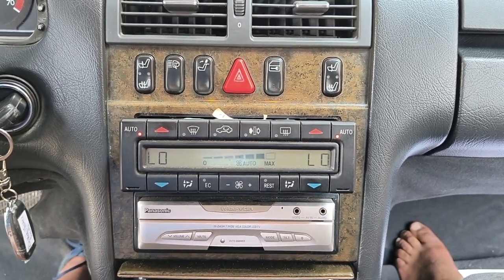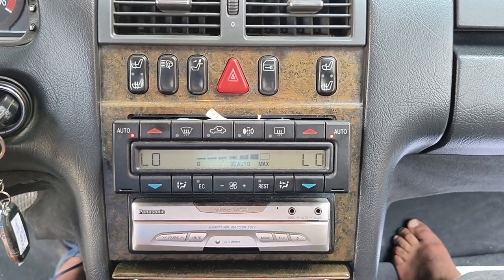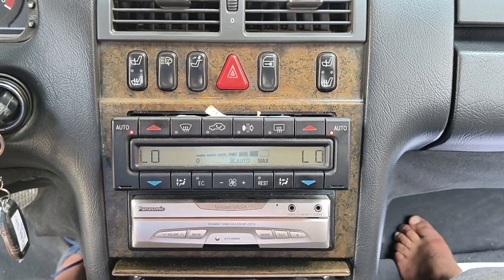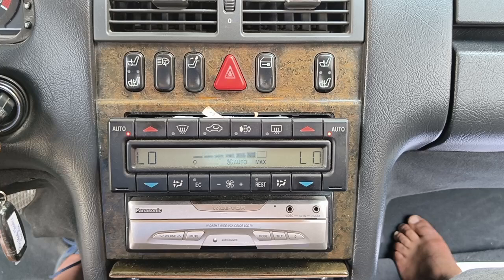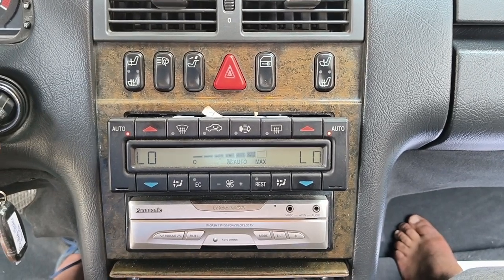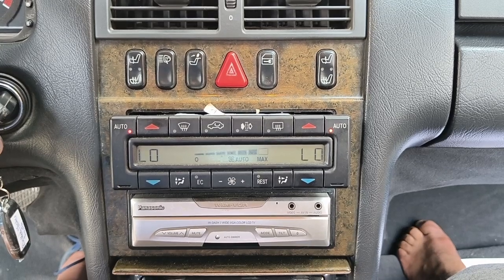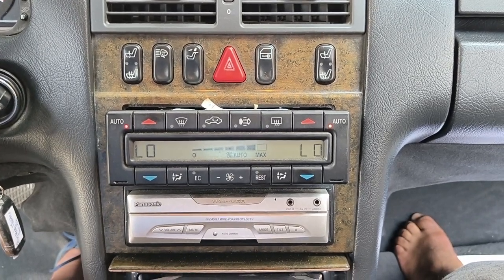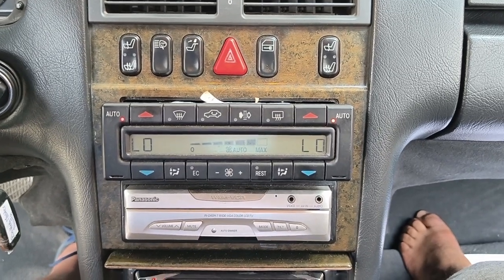It is 1997, which means it's 27 years old, almost a classic car now. And the air conditioning is quite problematic in this car, but it seems now that we are getting a little bit of cold air. Perhaps if we wait a little bit longer, we will have more cold air.